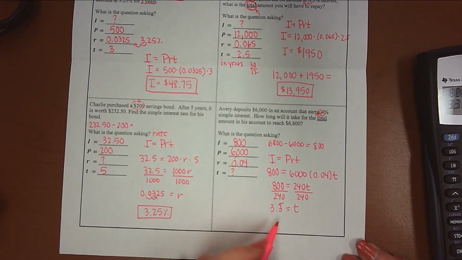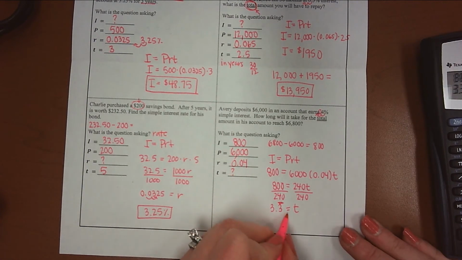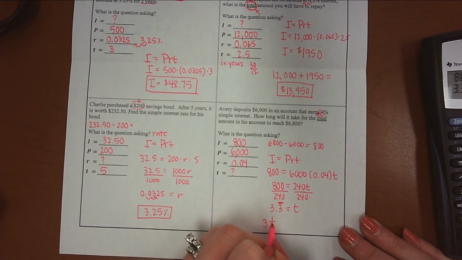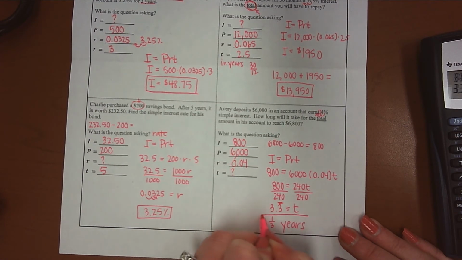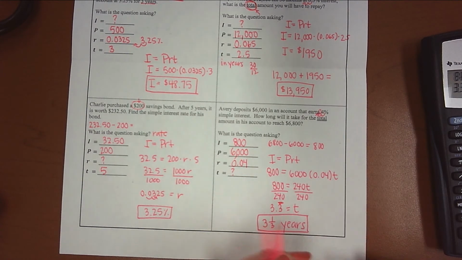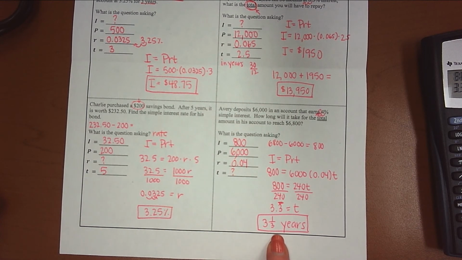Remember that this is time in years, so 3.3 repeating you should recognize as a common fraction. That would be 3 1/3, and then time is always in years, so we label it years. So how long will it take for that amount to reach $6,800? 3 1/3 years, or if we were talking about months, we would say 3 years and 4 months.